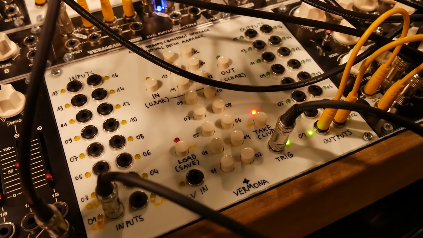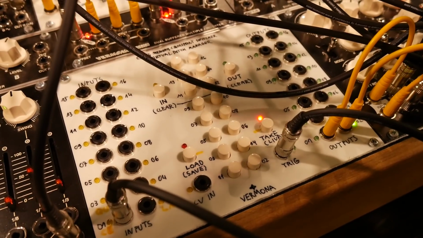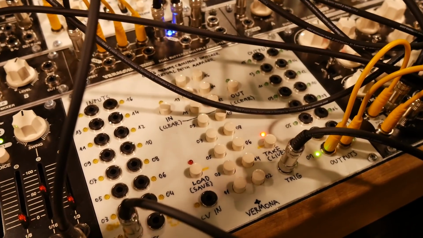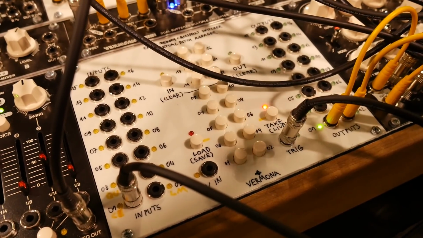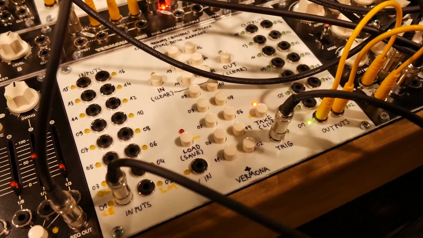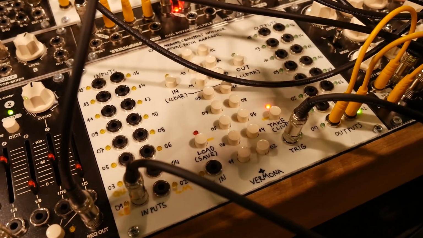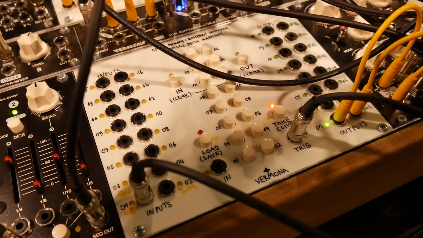So you have 256 analog switches inside, and you can make your settings and then store it into one of the 16 memories, and then you can play inside a live mode. For example, you change your settings by pressing a button or by applying a trigger or a control voltage.